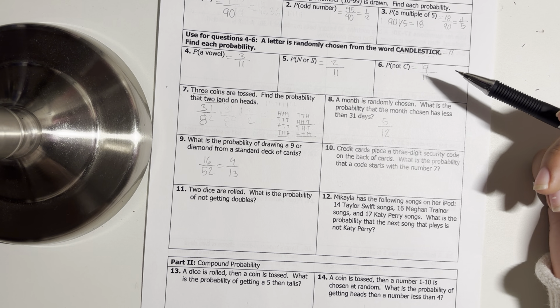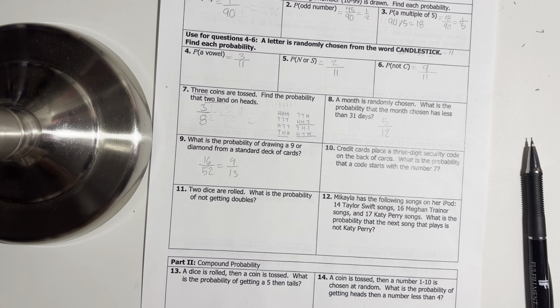And the 16 would come from adding the 13 and the 4, the 13 diamond cards and the 4 cards that are 9.